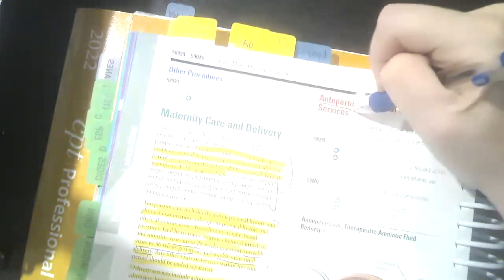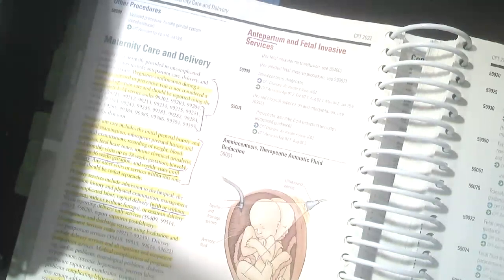Antepartum, like I said, is services prior to birth, and fetal invasive is procedures done on the fetus prior to birth, okay? This includes a whole lot of different things, including amniocentesis, when they are removing some of the amniotic fluid. Our first code here is diagnostic, and our second is therapeutic.